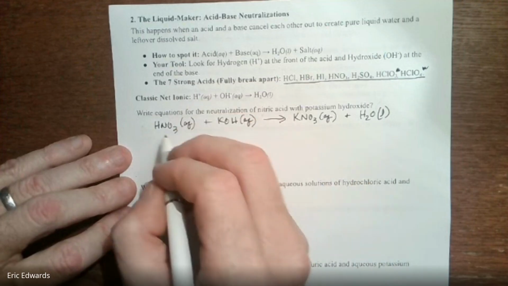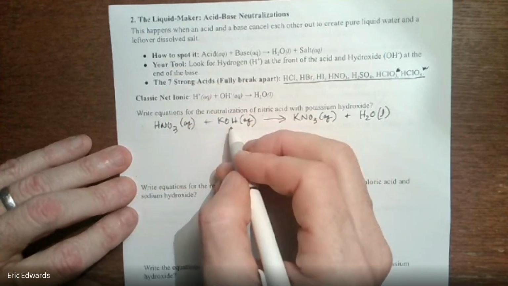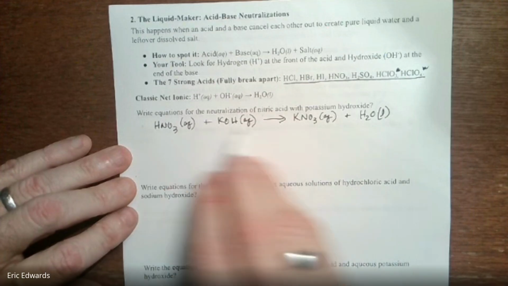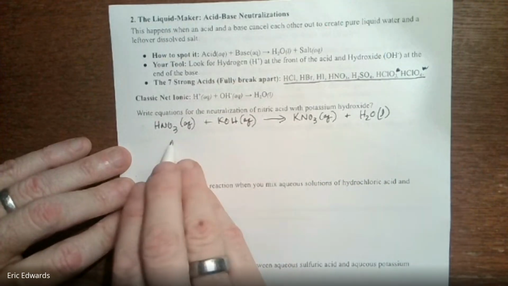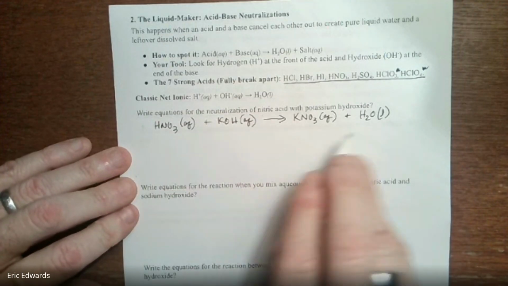It is double replacement because the K and the H are swapping. Notice it becomes HOH, which is H2O. So this is the overall reaction right here. It is all balanced and ready to go.